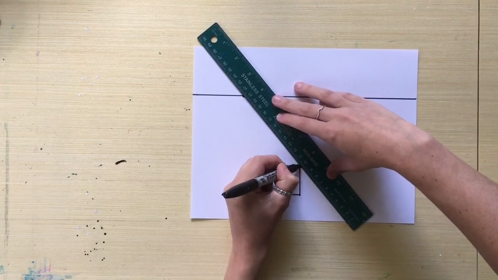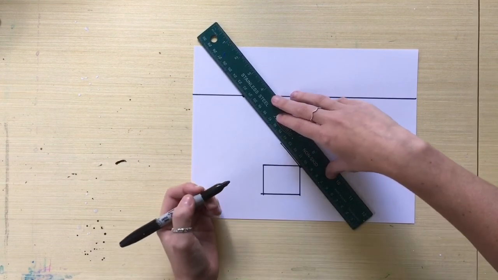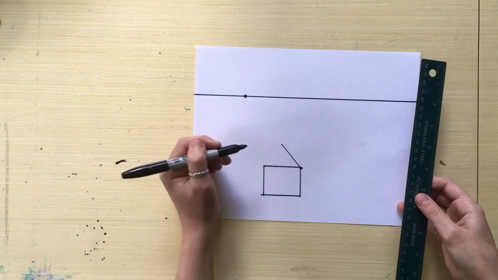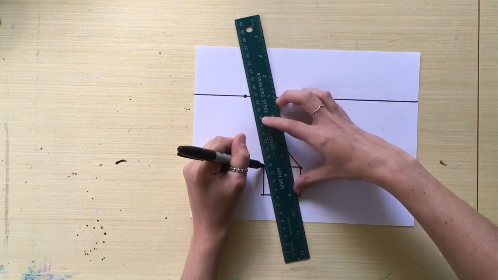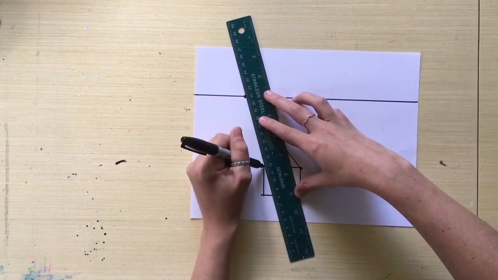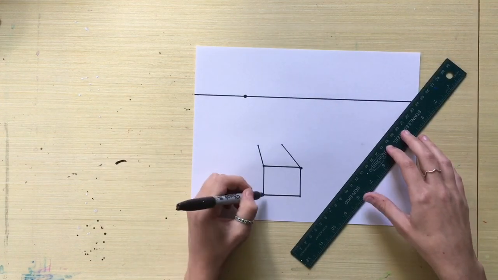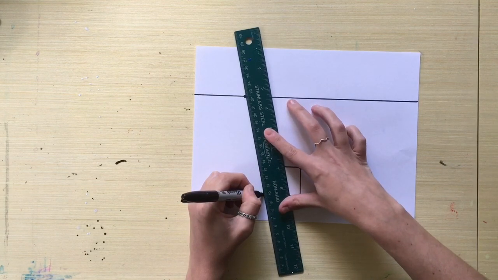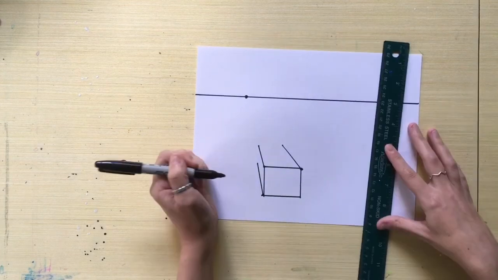Now I'm just doing a cube, so I'm just going to go back a little bit. I don't need to go all the way back. I just did it a little ways back. Next I'll go to the other corner, line it up to the vanishing point, and draw a little ways back. And then I'll go to this corner, line up this corner with the vanishing point, draw a little ways back.